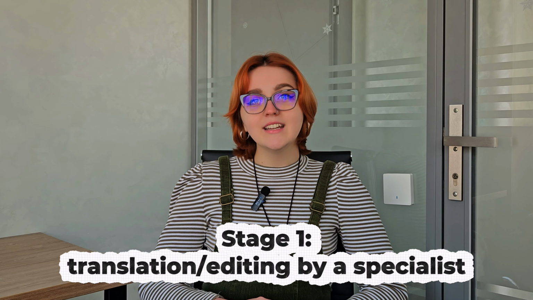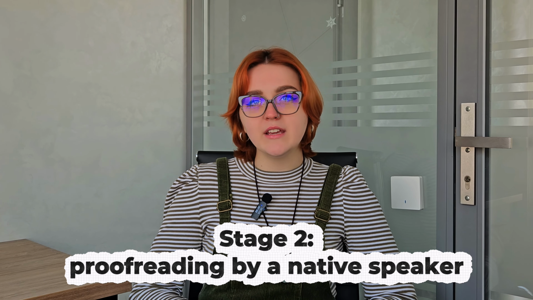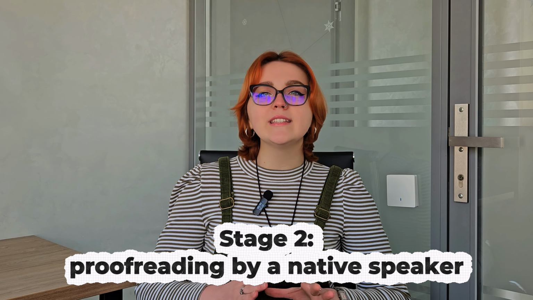Most reliable approach: translation plus native speaker proofreading. If you want to straighten the text before submitting to an international journal, a two-stage scheme works best. Stage 1. Translation or editing by a specialist who has a good command of academic English. Stage 2. Proofreading by a native speaker, checking the text for compliance with academic style, naturalness of presentation, and the presence of minor inaccuracies. It is precisely this double approach that most often gives the best effect, because the text reads easily, the terms are clear, and all the requirements of scientific writing style are met.